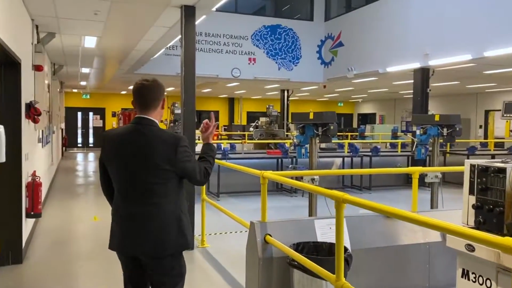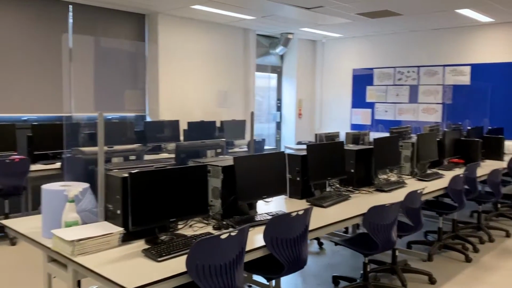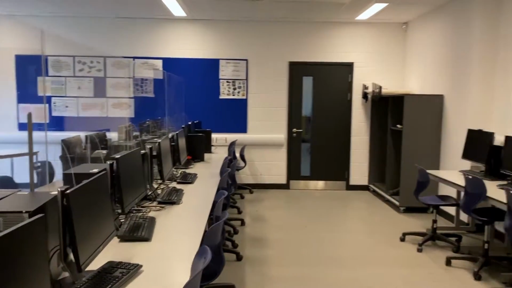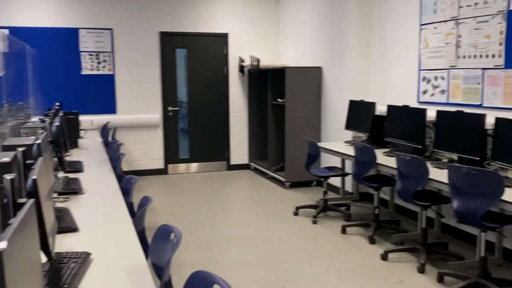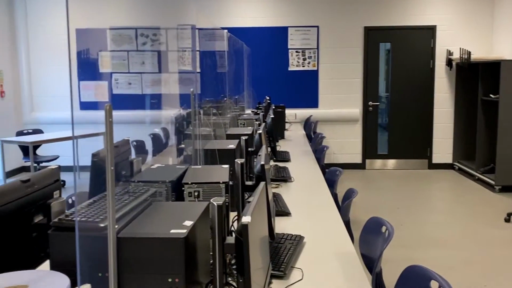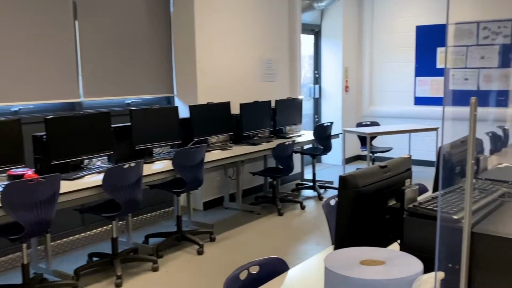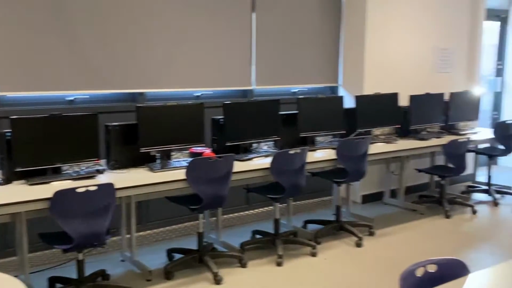As I said, around the outside we've got different sets of classrooms, computer science classroom. So we use these for our BTECs in engineering, but also the IT A levels use these sets of rooms as well. This room is mainly used for programming. We have the Unit 6 exam, so an exam at the end of Year 13, where the students have to create and produce a computer program to answer a question from the exam board.